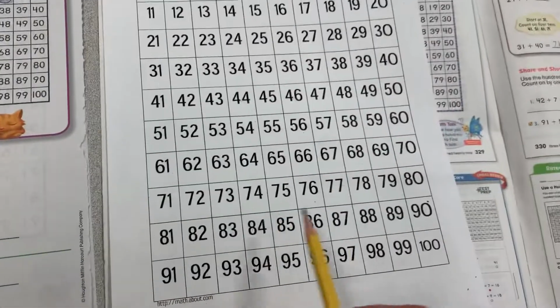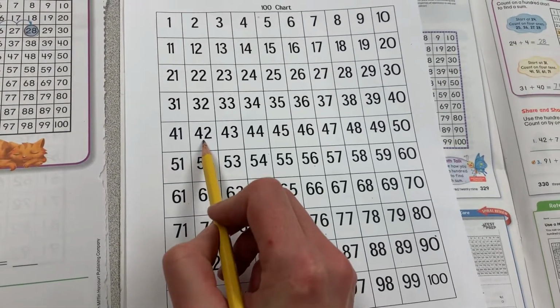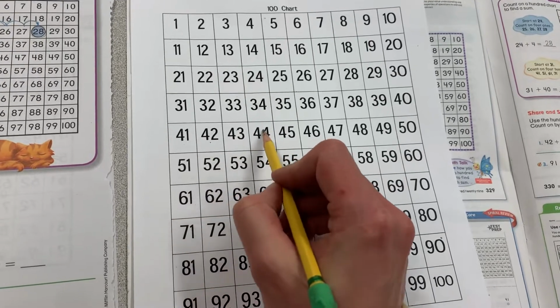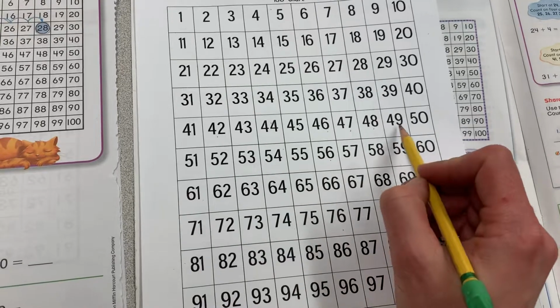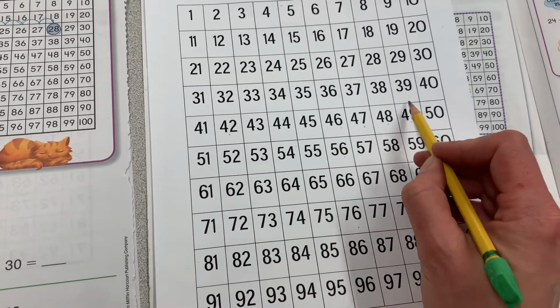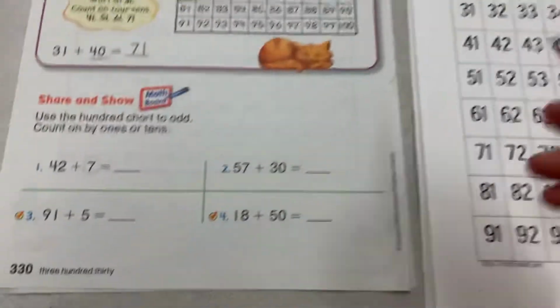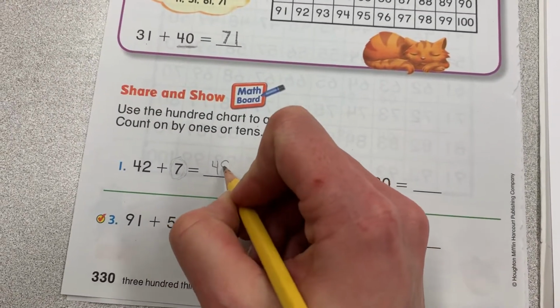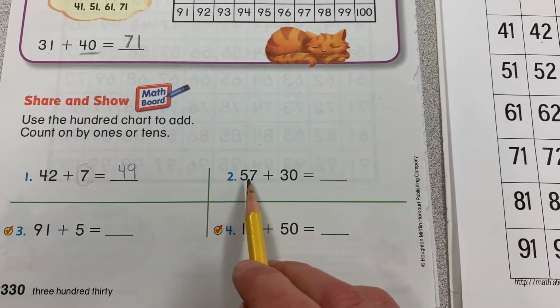Let's find 42. There it is. Let's do 7 hops. 1, 2, 3, 4, 5, 6, 7. What number is that, friends? 49. 42 plus 7 is 49. Let's go on to number 2.